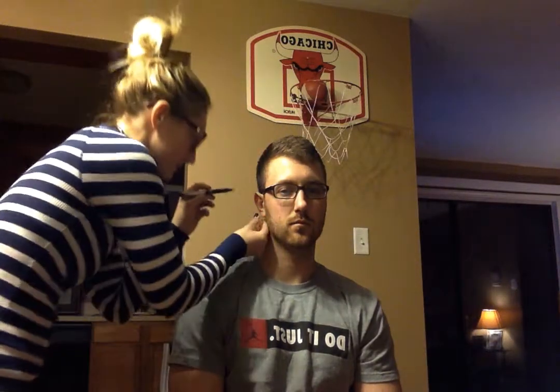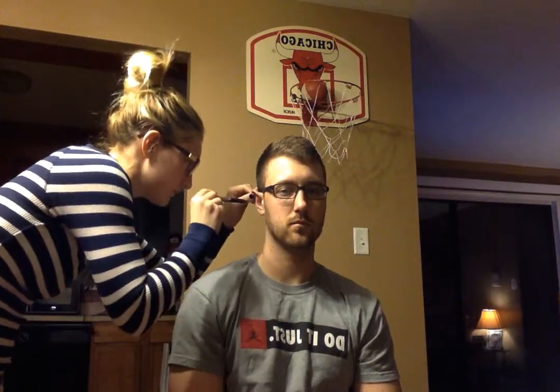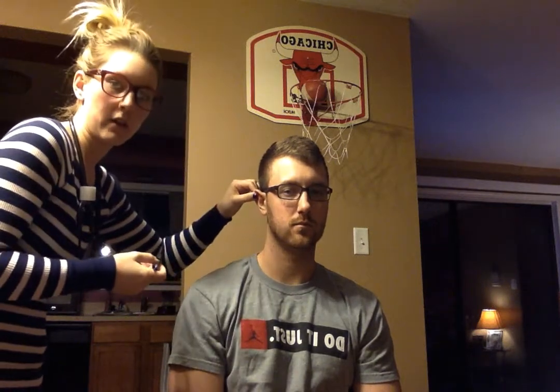We're going to look into his ear canal. And you hold the pinna of the ear up and backwards. So the tympanic membrane is shiny and translucent, and it's pearl gray in color, and the membrane is intact.